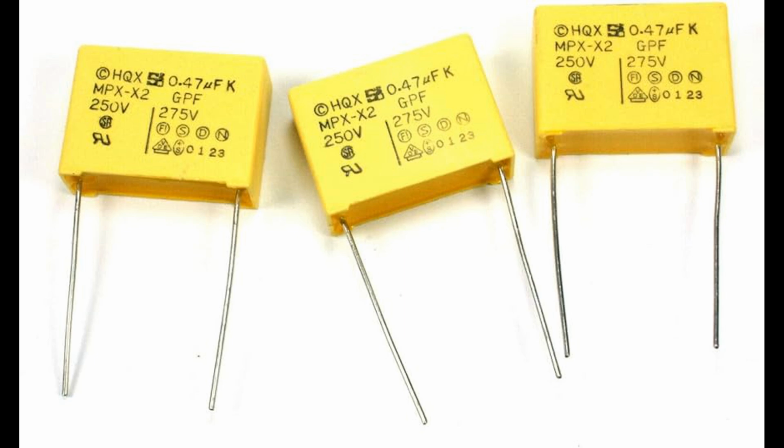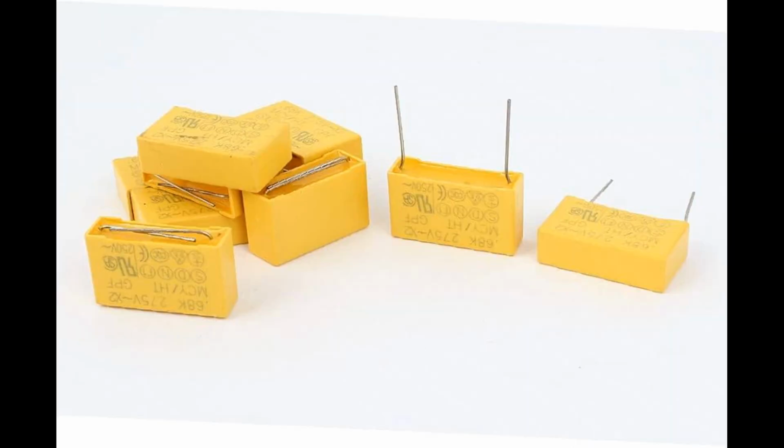Summary of construction. Dielectric: plastic film, polypropylene, polyester, etc. Electrodes: metallized layer or metal foil. Winding: layered or wound structure of film and electrodes. Encapsulation: protective casing for environmental shielding. Terminals: contact points for connection to circuits. This construction method allows for a reliable, efficient, and stable capacitor suitable for a wide range of applications, from signal processing to power electronics. How film capacitors work.